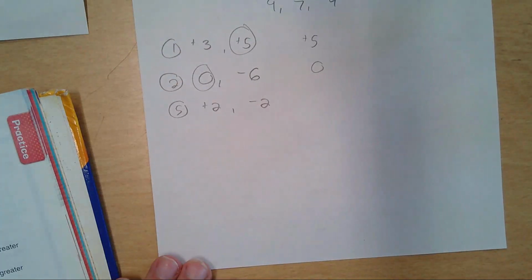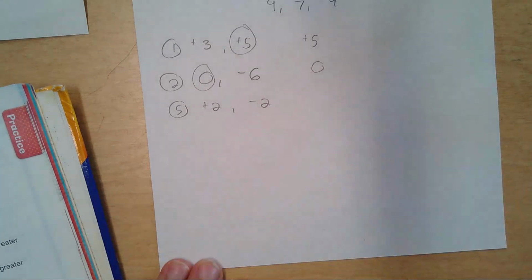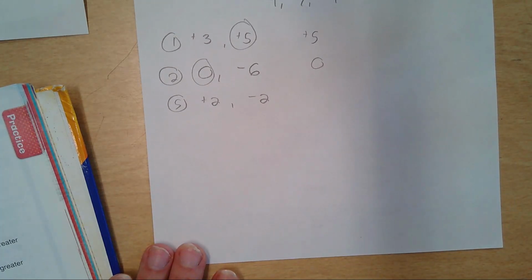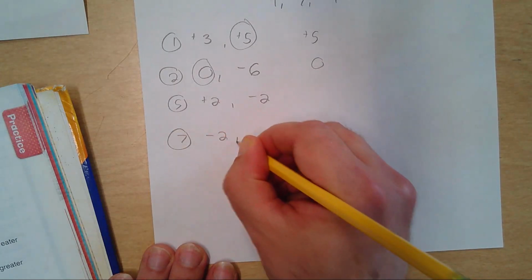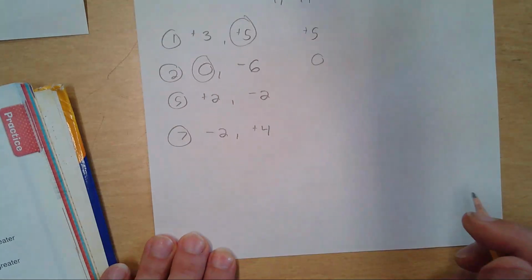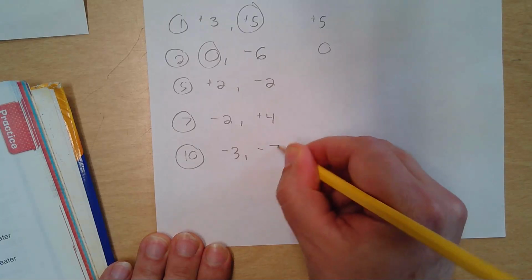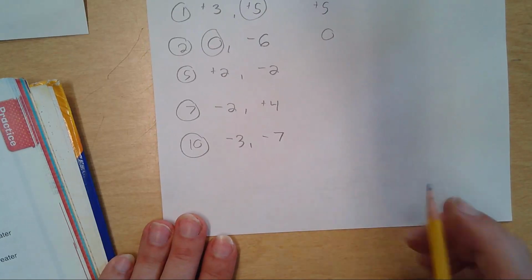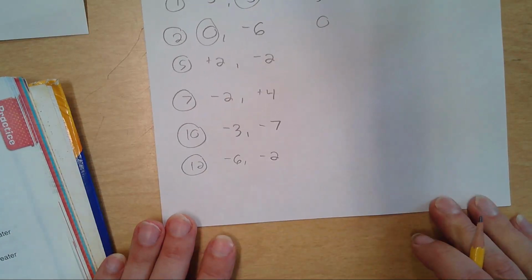For your notes, I'd probably just write them out, and then you can circle in your notes the greater value. That's fine. Number 7, -2, +4. Number 10, -3, -7. Number 12, -6, -2.